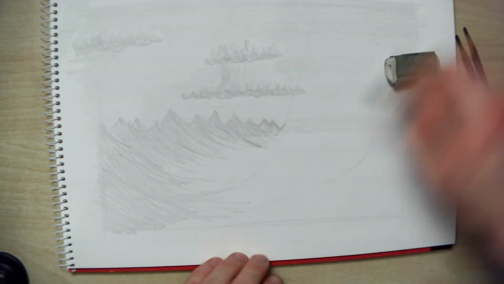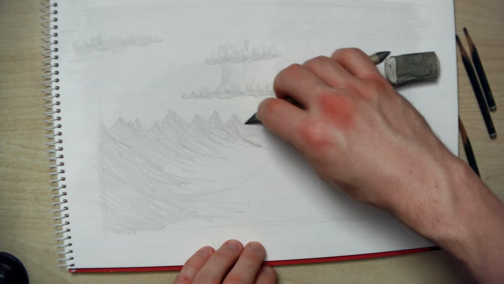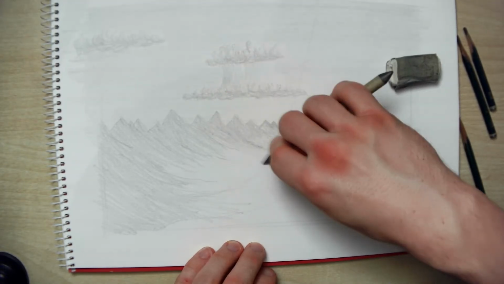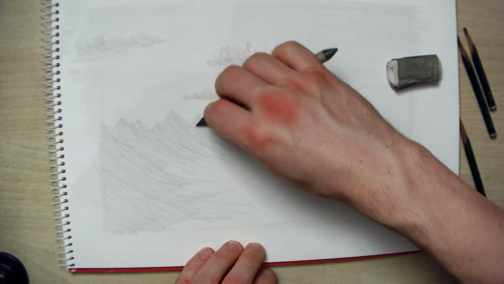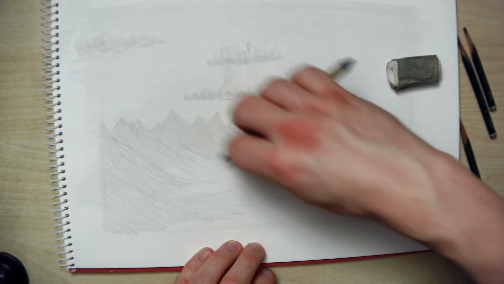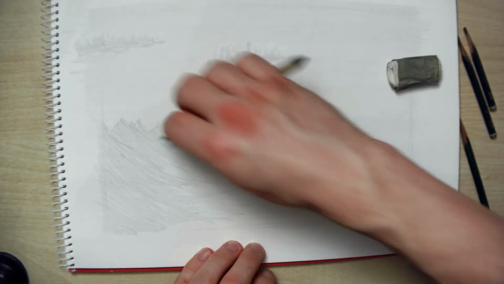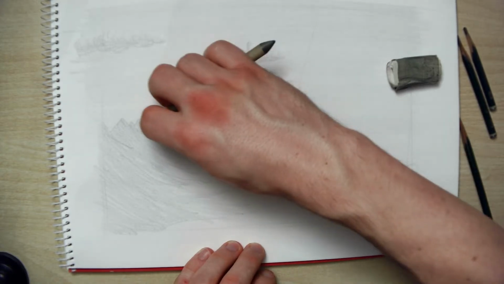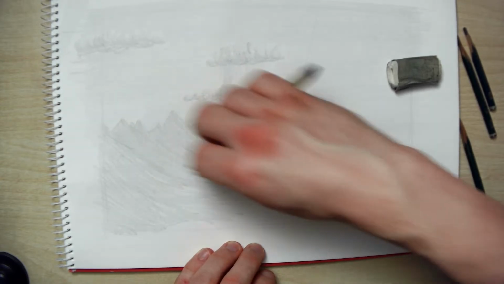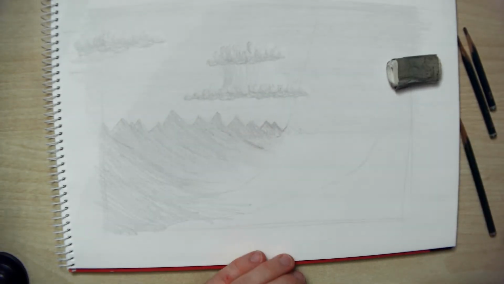Maybe like this. And then we grab the old trusty smudging tool again and pull that down into the valley to make a smooth transition down there. Don't go back and forth now. Just place the tool down up here and pull it down, and then pick it up again. Just from up here and pull it down. Okay.